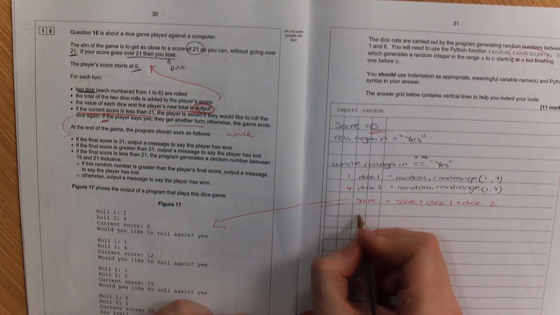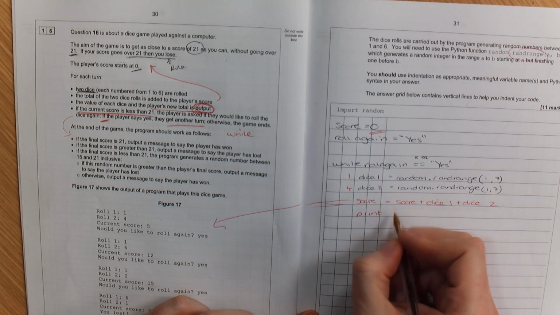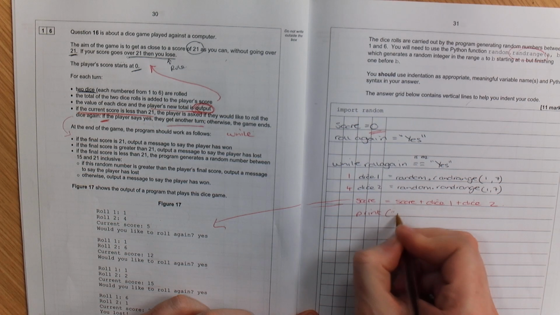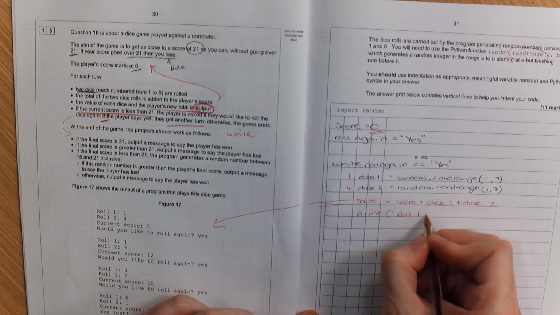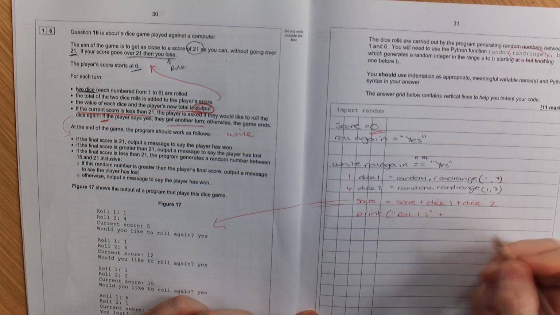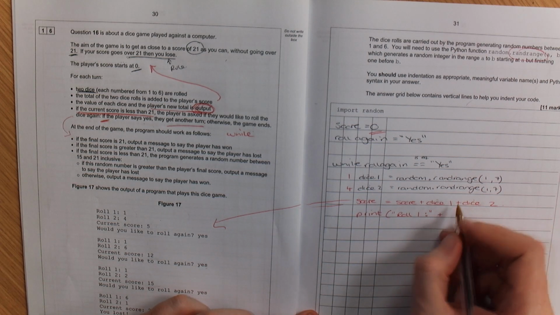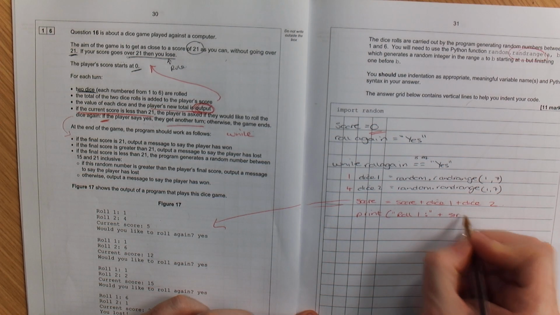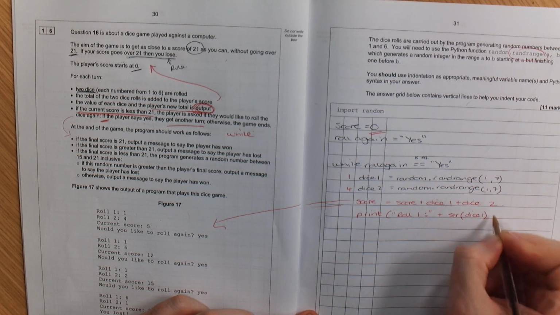So here I'm going to say print roll 1 plus str dice 1.